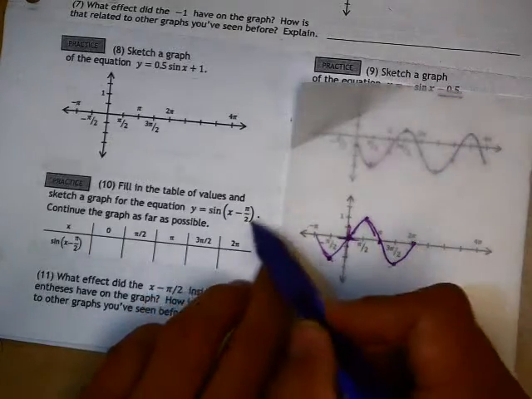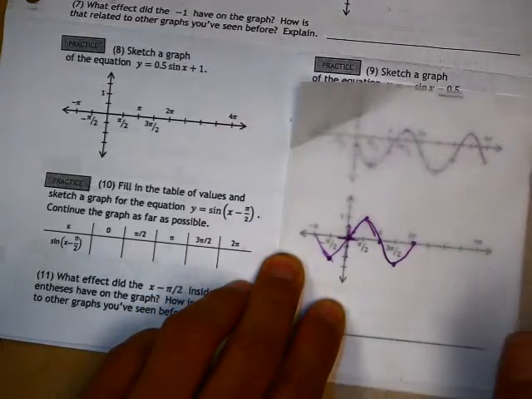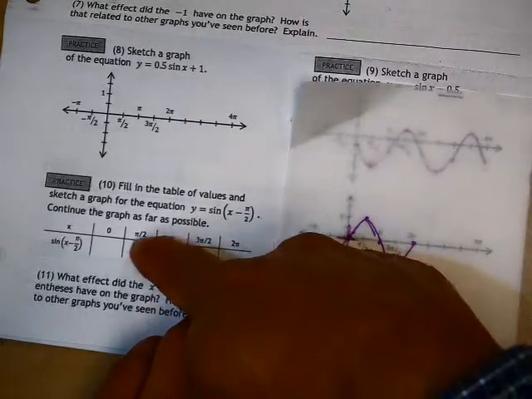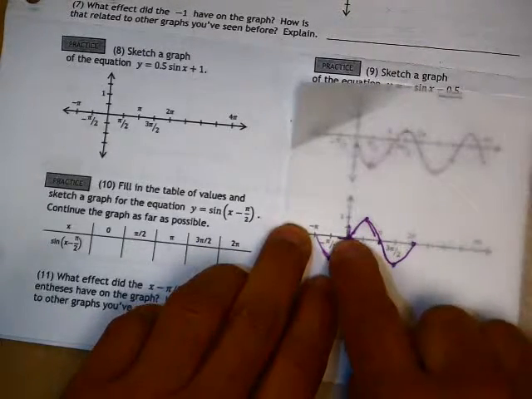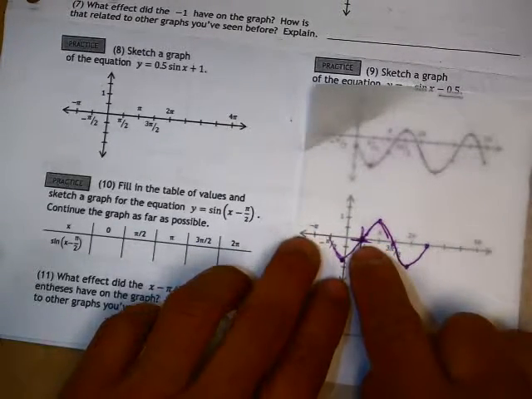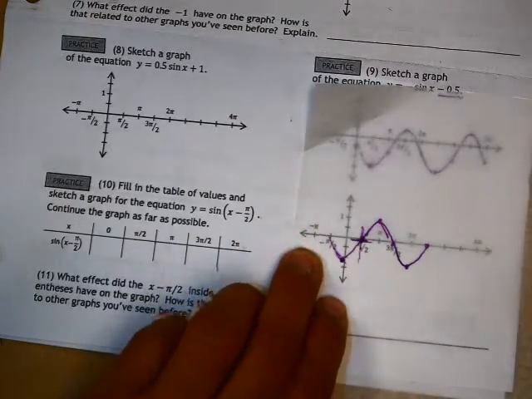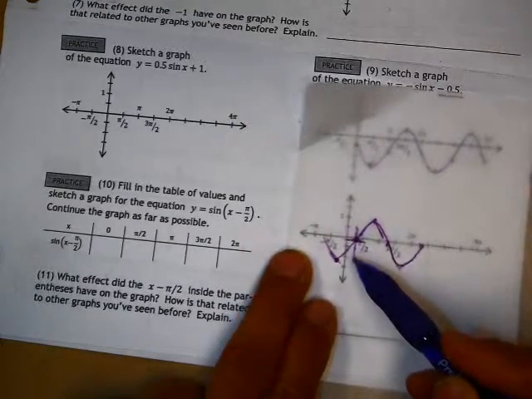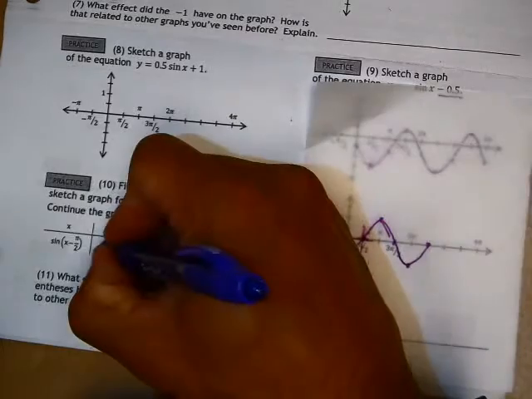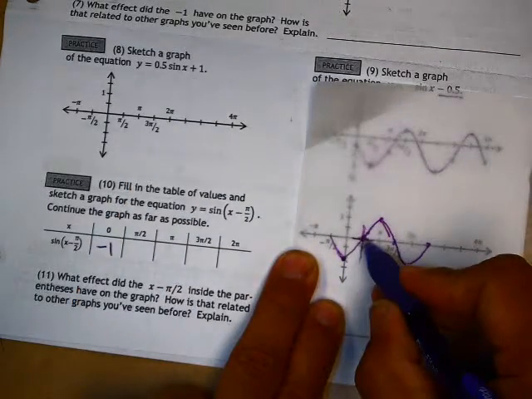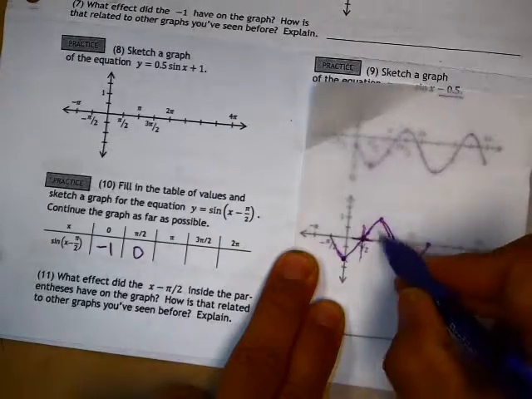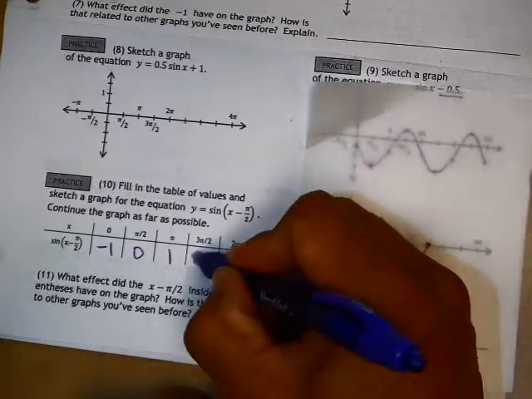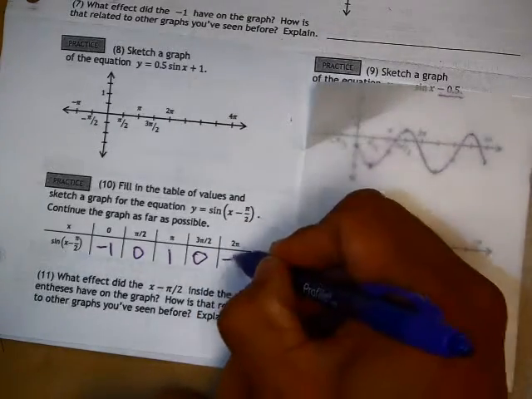But this one isn't on the outside, it's in here. So we should know that that shifts it left or right. If it's minus pi over 2, we know that shifts it pi over 2 units. So instead of being right here, it would shift it to right here. So now what we have is that the 0 becomes the -1. So this becomes the -1, and then it goes to 0, and then at pi, we would now be at 1, and at 3 pi over 2, we're at 0, and at 2 pi, we are now at -1.